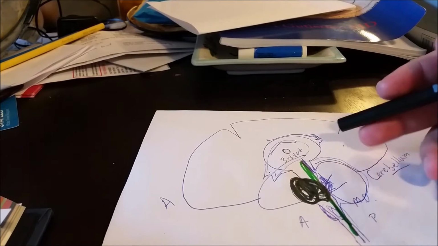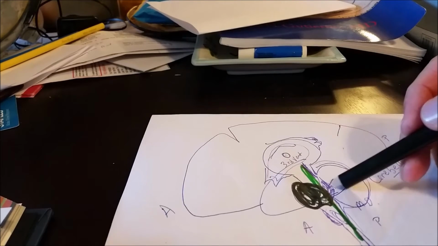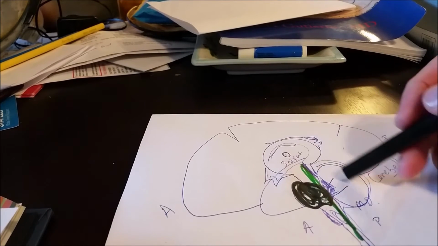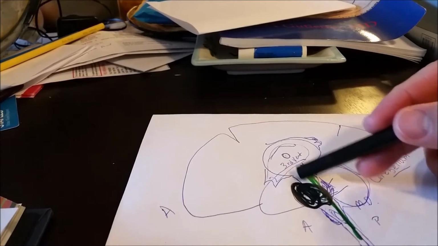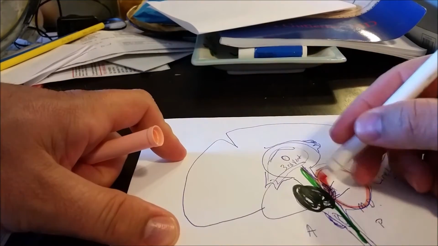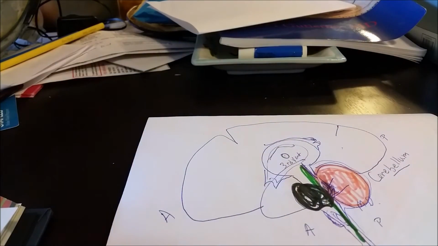The cerebellum. One of the big things to know about the cerebellum is that it is involved in coordinating movements. It does have different areas which send messages to the medulla, the pons, to the medulla oblongata and to the midbrain here. So this here is your cerebellum.